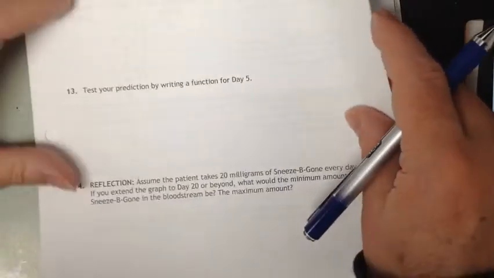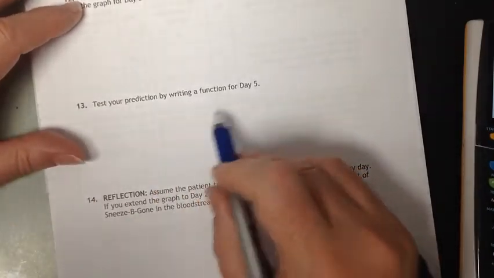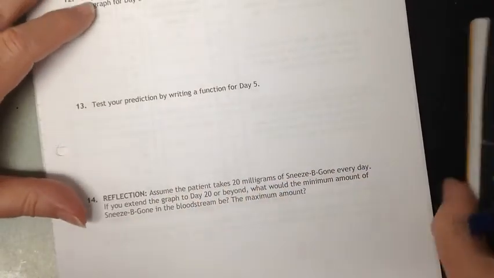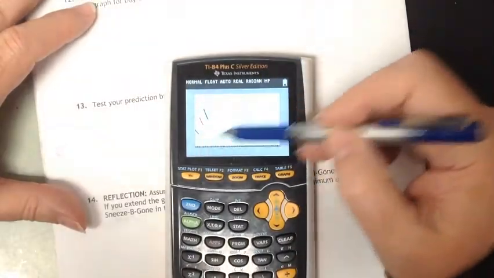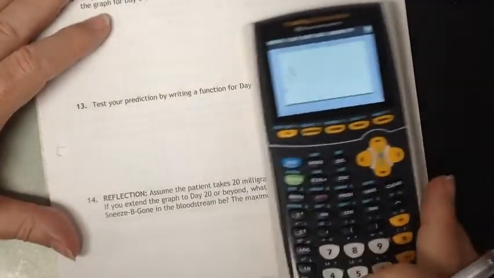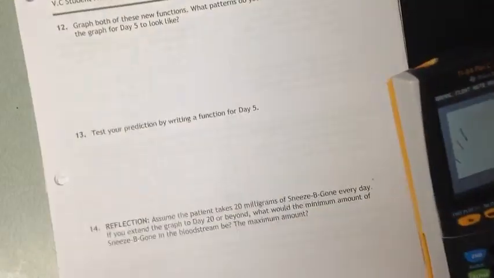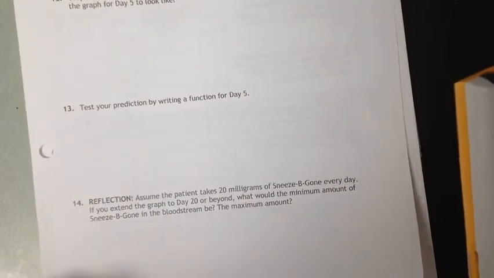All right, what do you expect for day 5? Write the function, graph day 5. So I'm going to ask you to do the first 5 days. Get the first 5 days in there and then take a picture of that, and that'll be the last thing you have to do for your assessment for today. Okay?